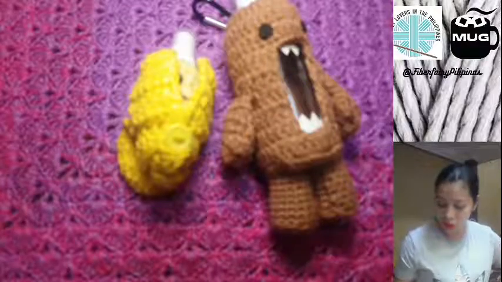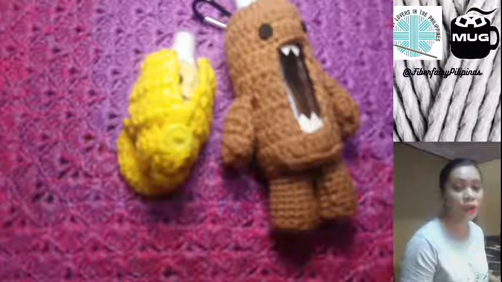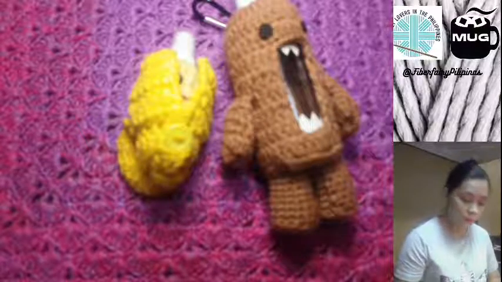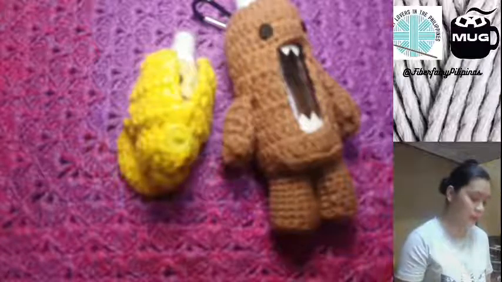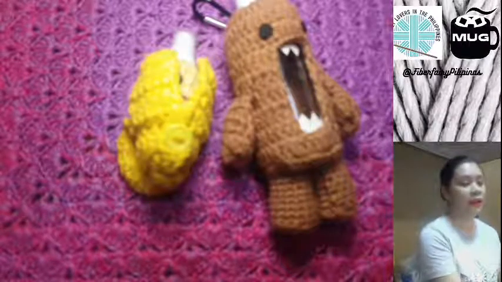Let me just start by showing you guys the common hooks. And I think I've shown this in the video that I have showcased before. This is the hook set that I got previously on Shopee, and it contains most of the hooks that I am using.